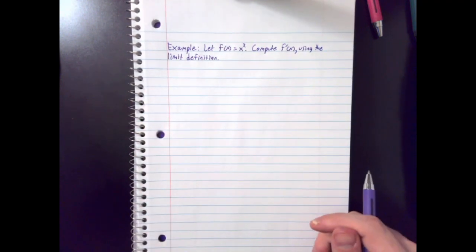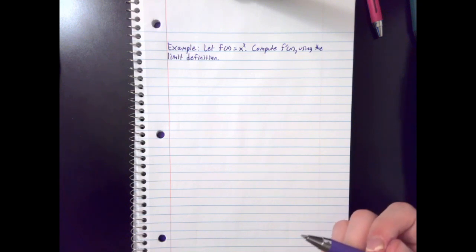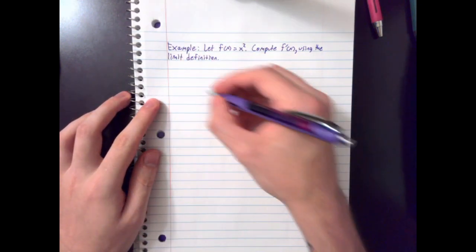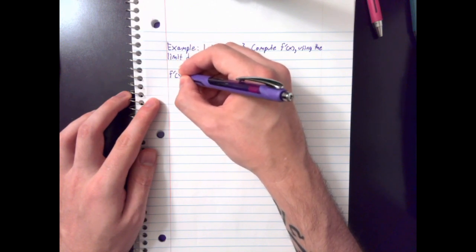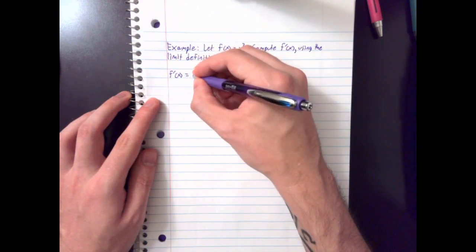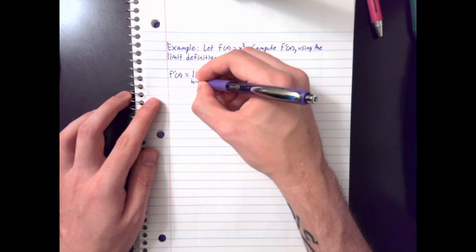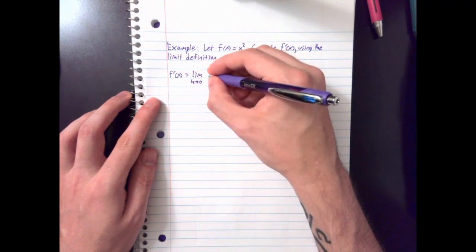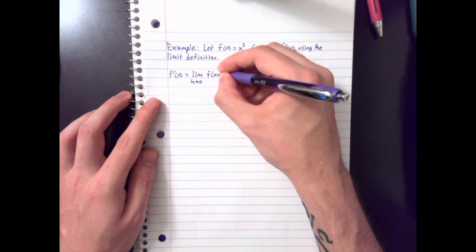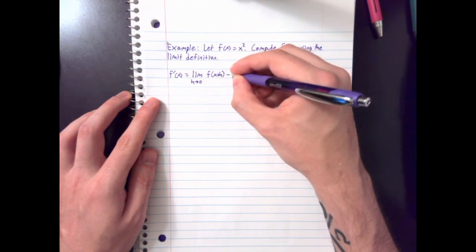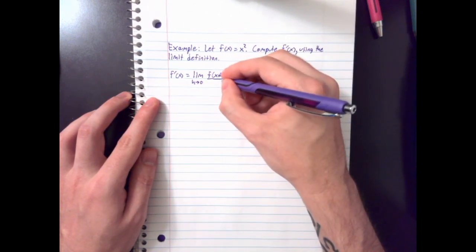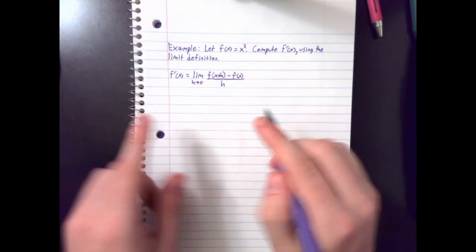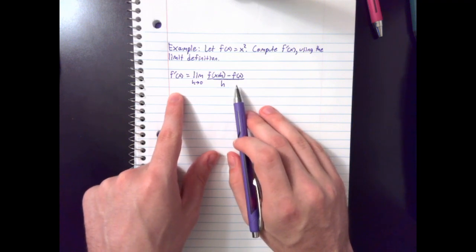So I want to compute this limit, and I can do that by just inserting the limit definition. So let's just write that down. F prime of x is equal to the limit as h goes to 0 of f of x plus h minus f of x divided by h.